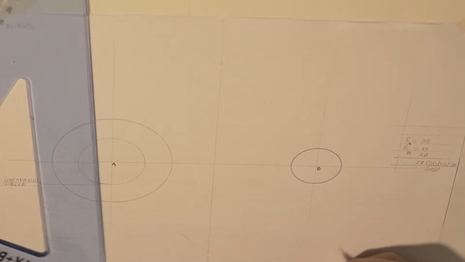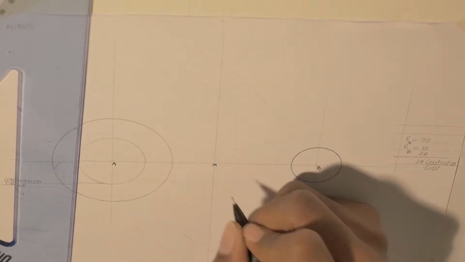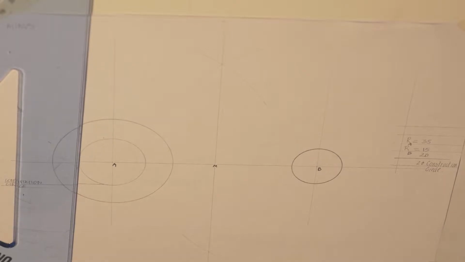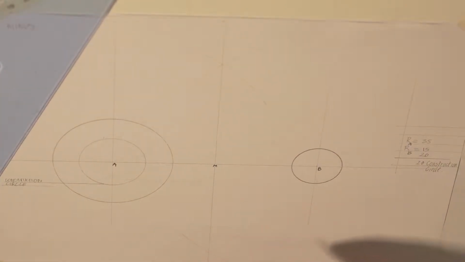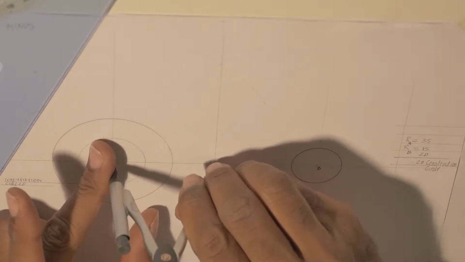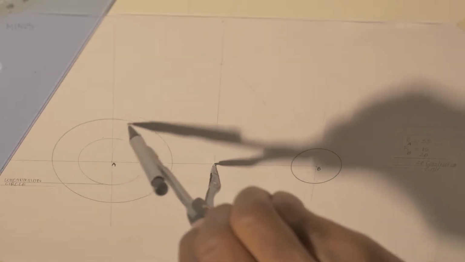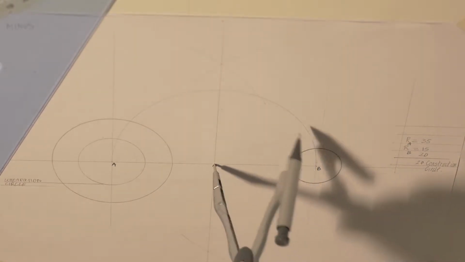Okay, that looks good. And our division line, let's call that point M. Point M represents the middle point. At point M, we are going to stab our compass at point M and open it to point A and create a semicircle. Obviously, this semicircle should end directly at point B.